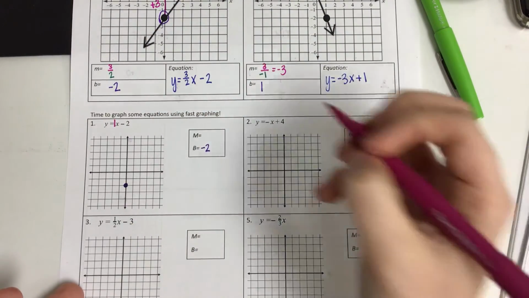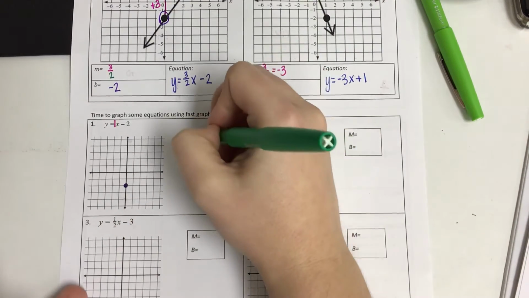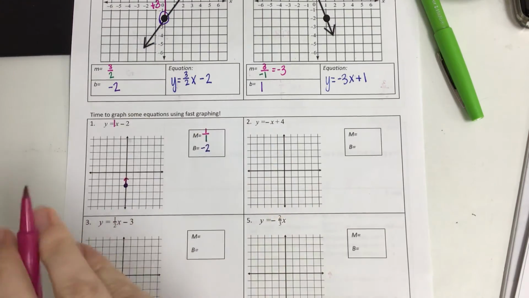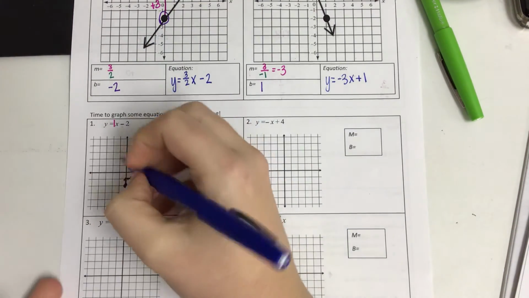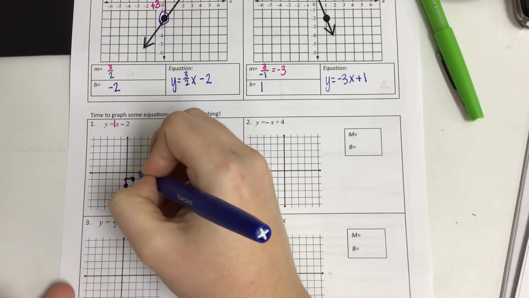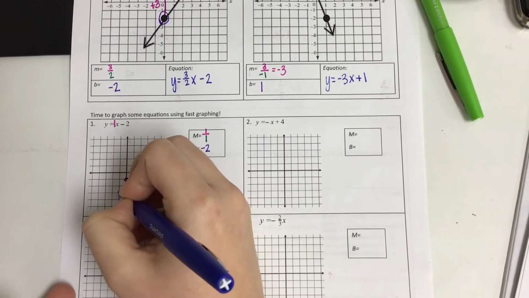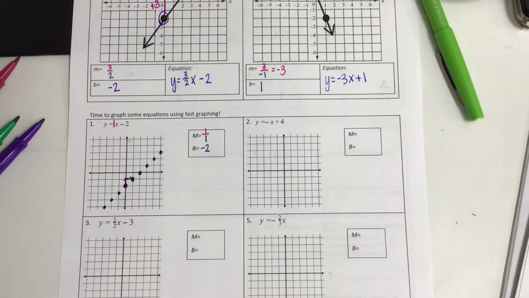Again, we like it as a fraction, so it's going to be a rise of 1 and a run of 1. So that means we're going to go up 1, and then we're going to go right 1, and that'll give us our next point. We're going to continue that pattern throughout our graph in both directions. So we can draw a nice straight line.